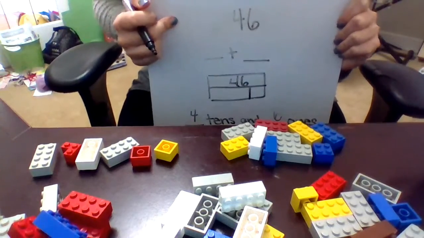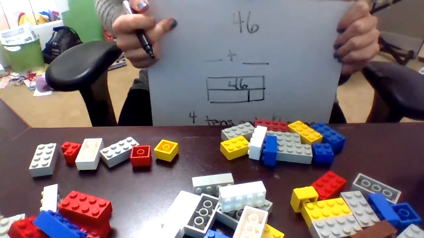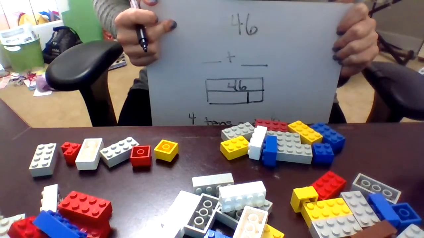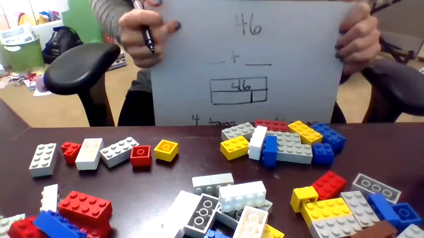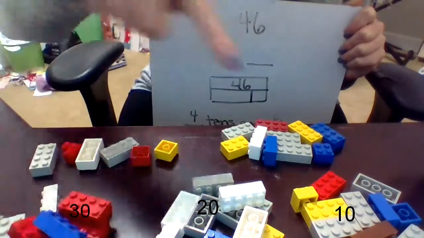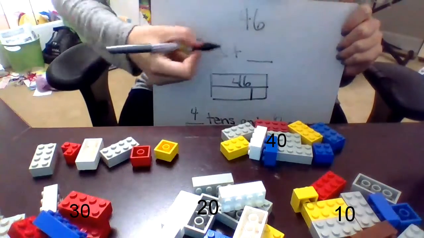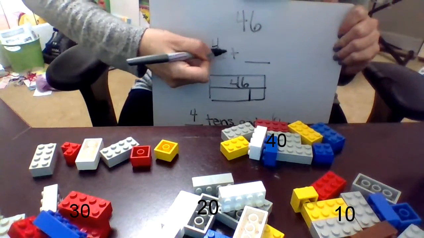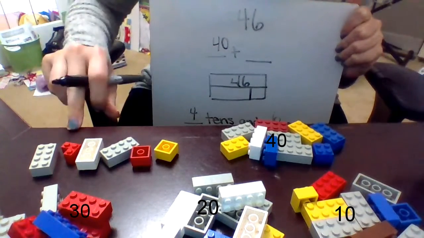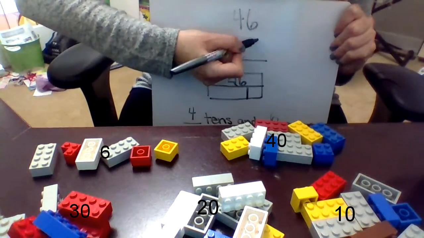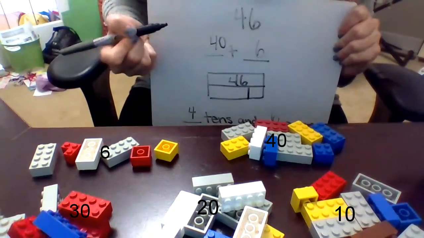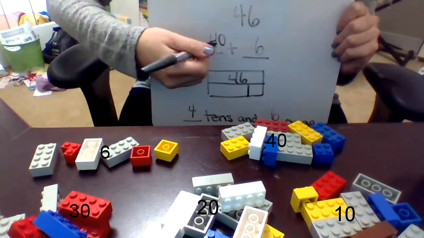Now remember, listening to the number always gives me a clue too. 46. I'm pretty sure I hear the parts I need to add, but let's check it. 10, 20, 30, 40. Okay, I had 40. And do you remember how many I had in this little pile? That's right, 6. So 46 is 40 plus 6. And we can sure hear that.